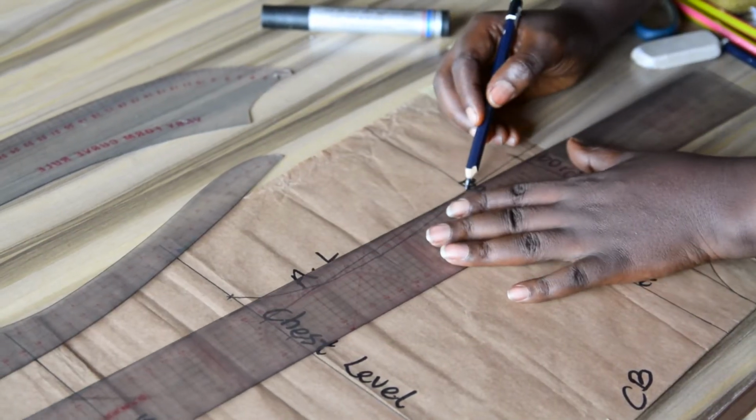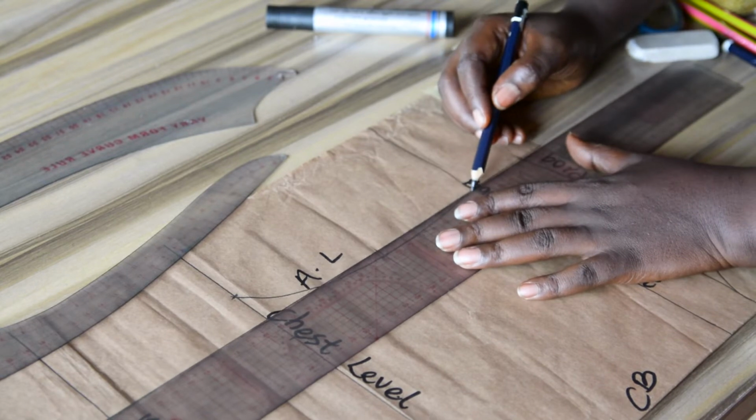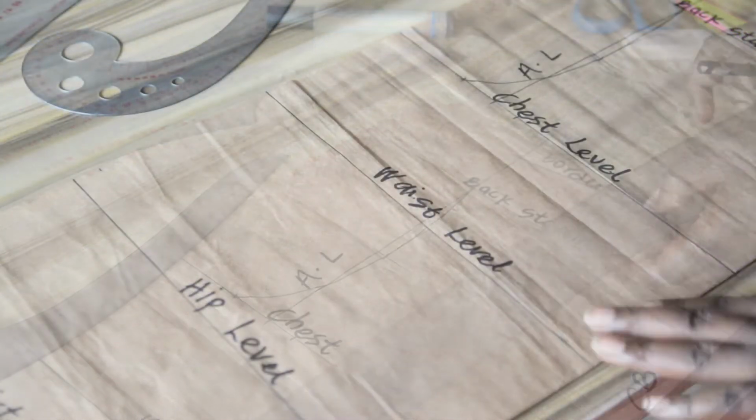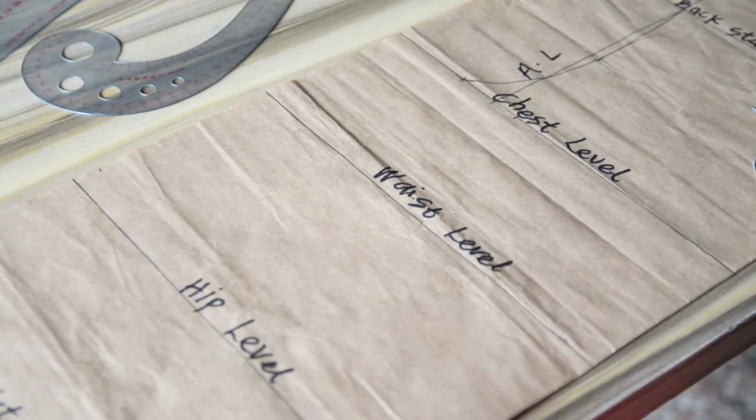So can you see what I have? So I can actually blend it up with my straight ruler. Okay, the next step is to insert the remaining circumference measurement.